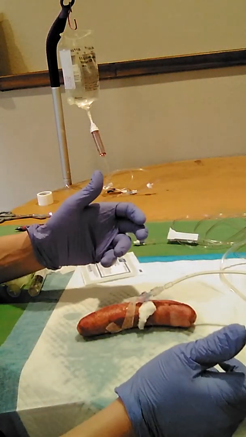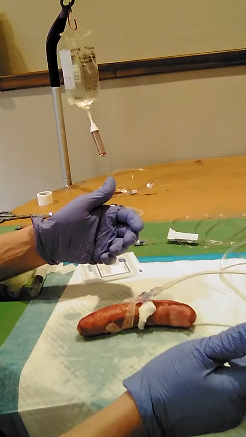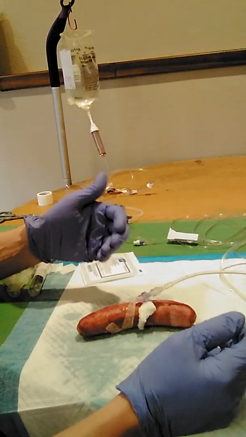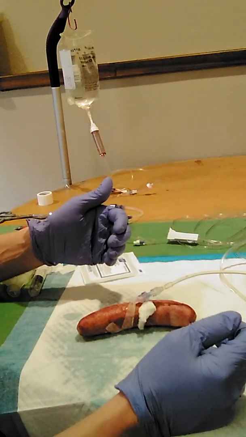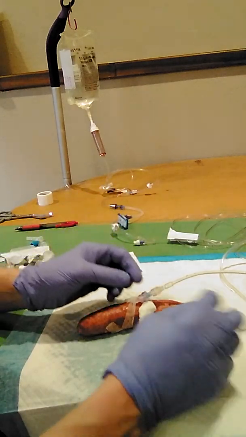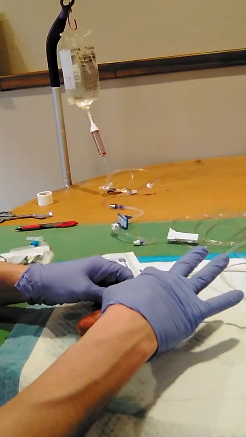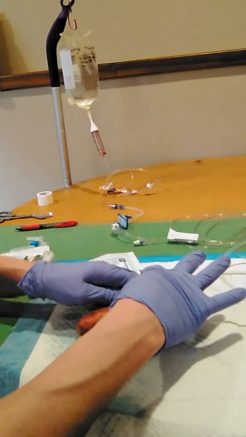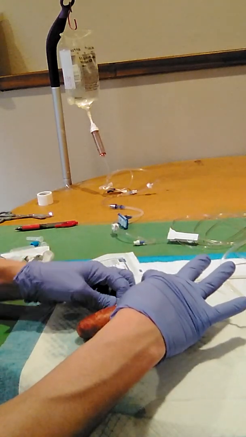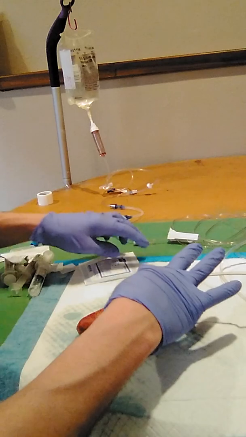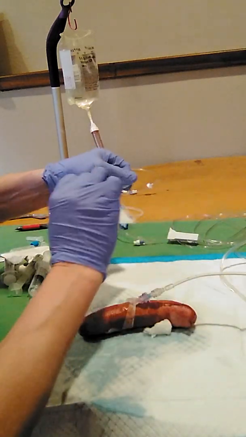So I'm going to identify the patient with 2 means of identification and make sure that I'm prepared to document everything I've done in the MAR. So firstly, I'm going to loosen this tape carefully while holding the catheter. And I'm going to have my sterile gauze ready.